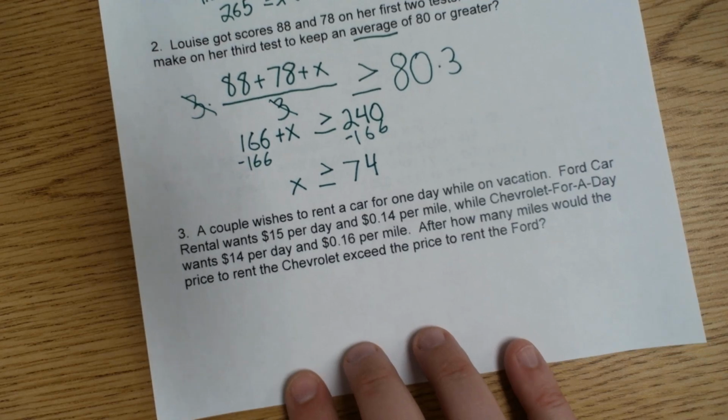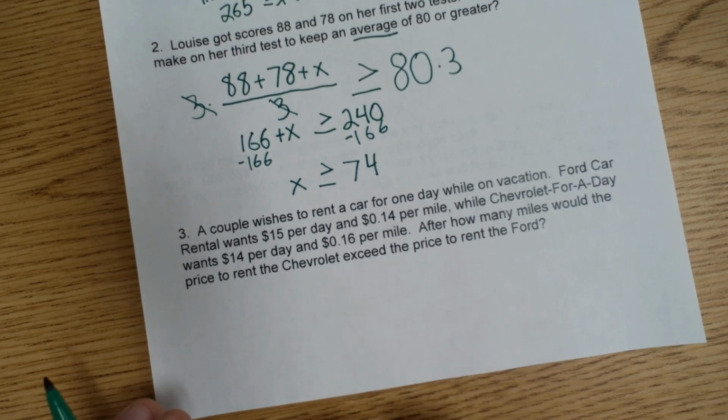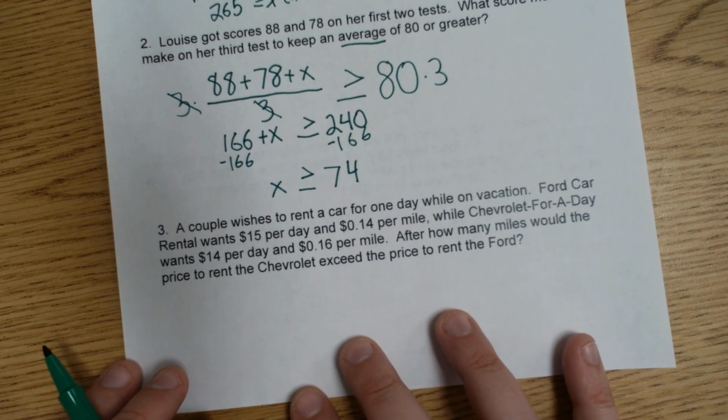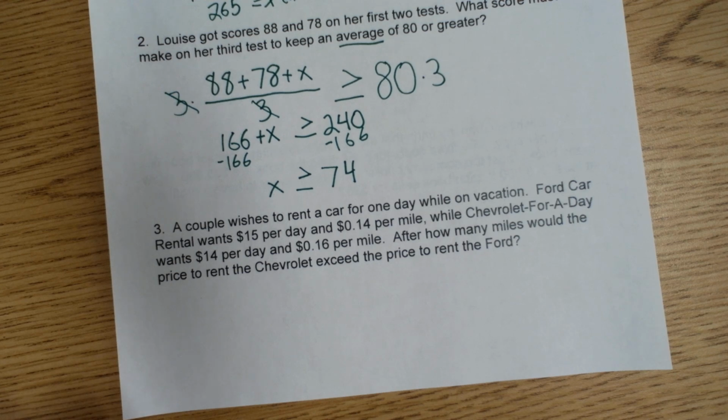And let's look at this third one up here. Couple wishes to rent a car for one day while on vacation. Ford Car Rental wants $15 a day and 14 cents per mile, while Chevy for a day wants $14 a day and 16 cents per mile. After how many miles would the price to rent the Chevy exceed the price to rent the Ford?